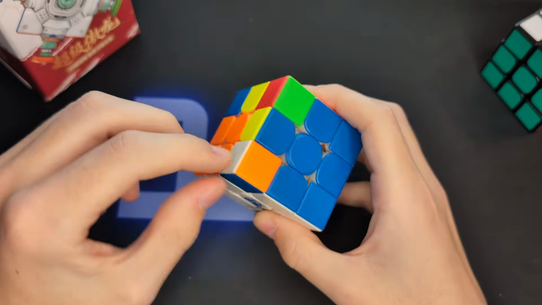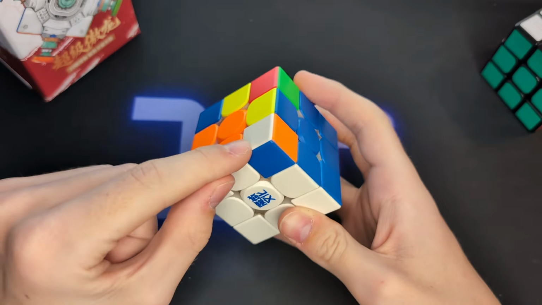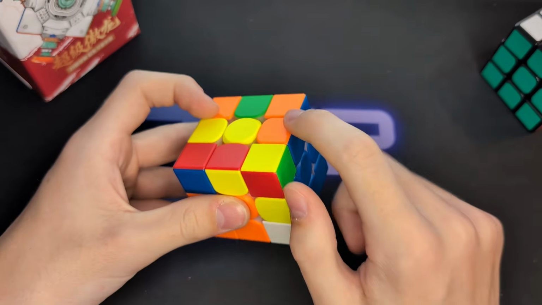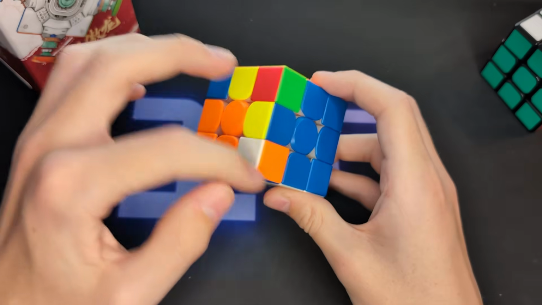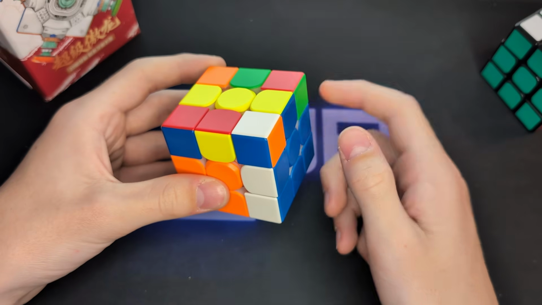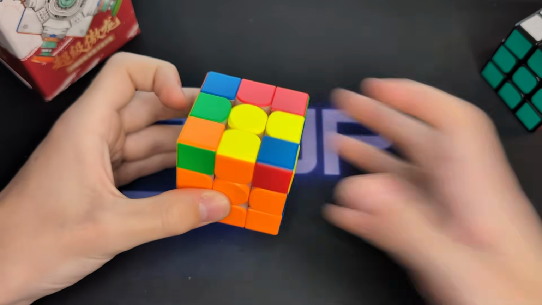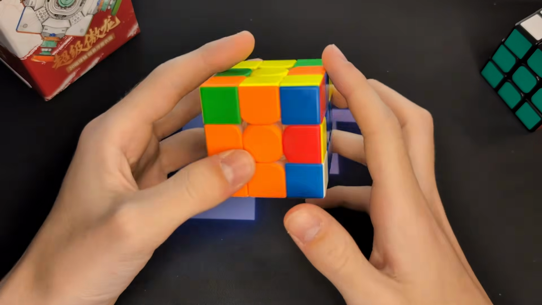Here's another case. So it's when these two are matching and these two are matching. You have a corner down here that's twisted and then one edge up here. How I like to do that is move this into the back and then pair these two and then bring it down and insert. There's also a left-handed version of that.